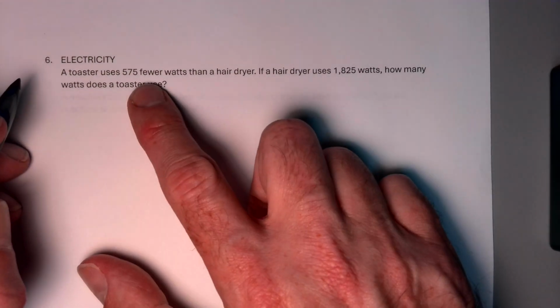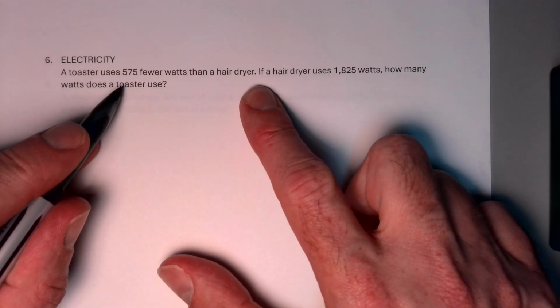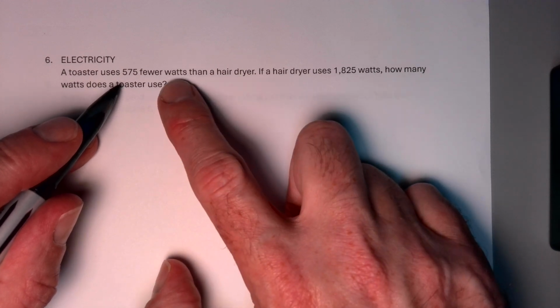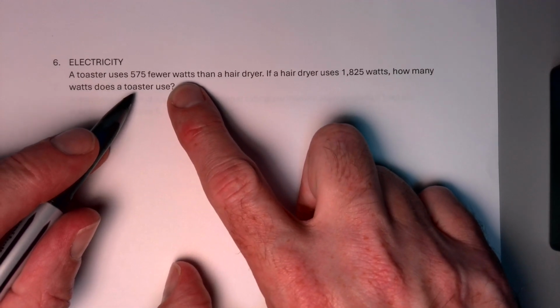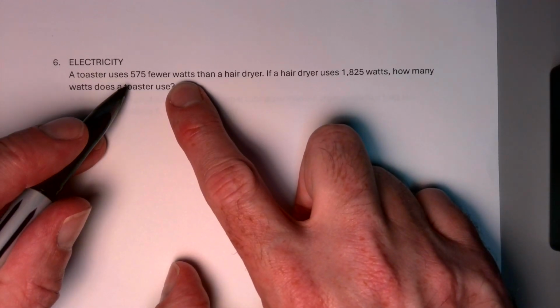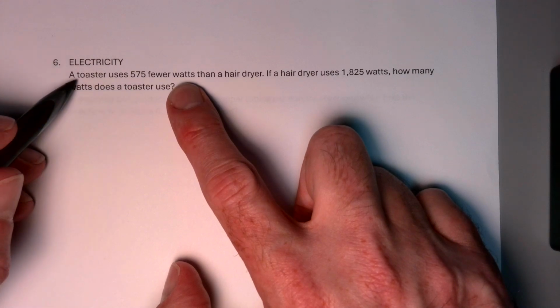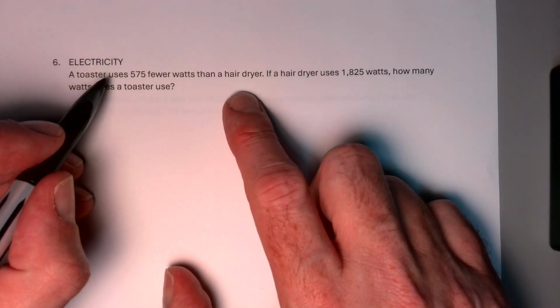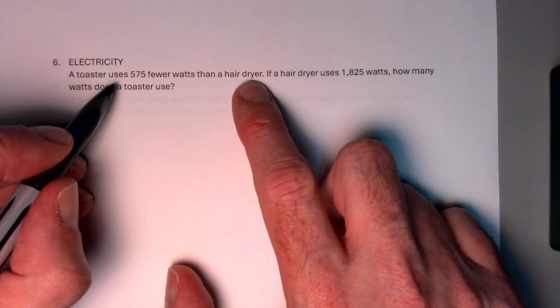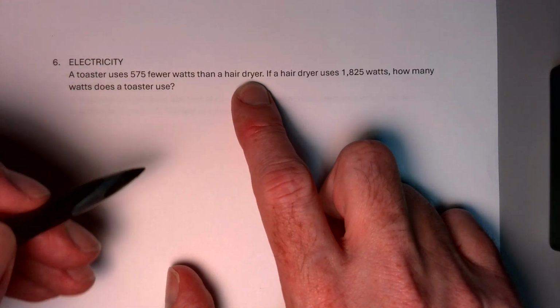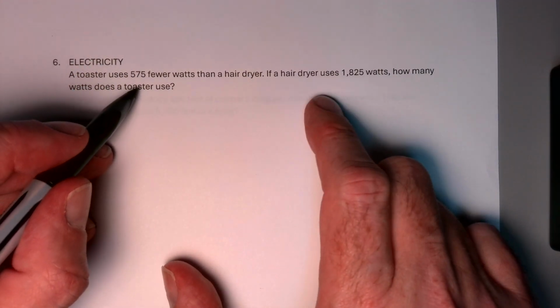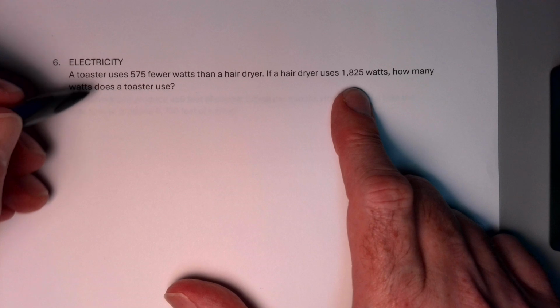A toaster uses 575 fewer watts than a hairdryer. Once again, we see that word fewer, indicating we're probably going to need to do a subtraction. The toaster uses fewer watts, so if I know what the hairdryer uses, I can subtract to get the toaster's wattage.